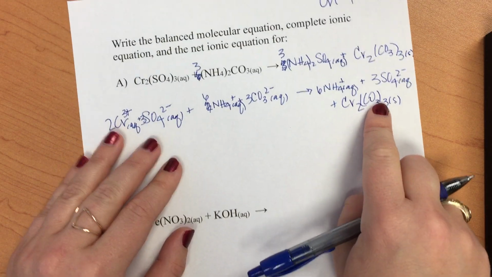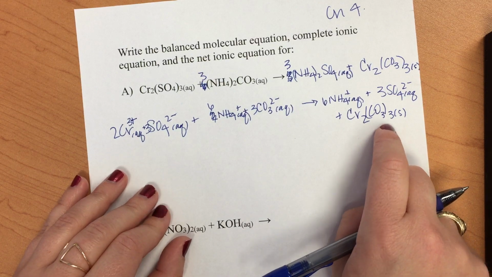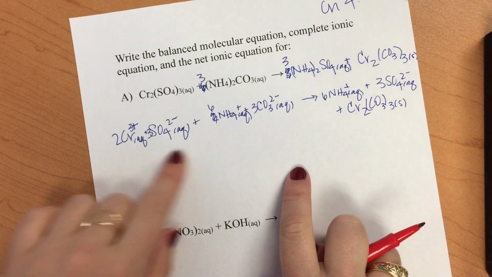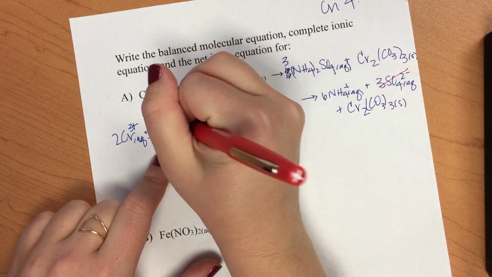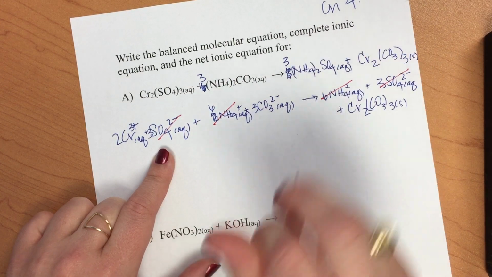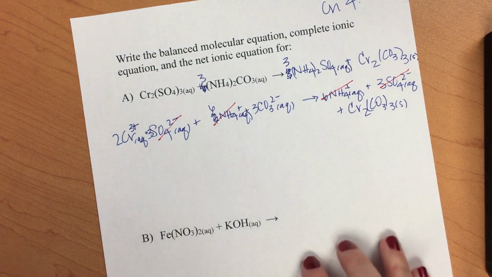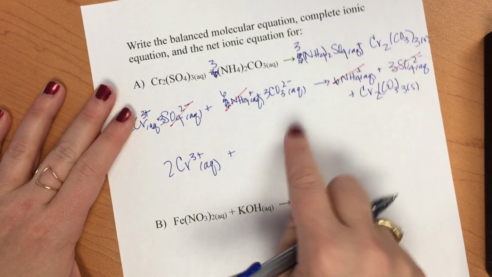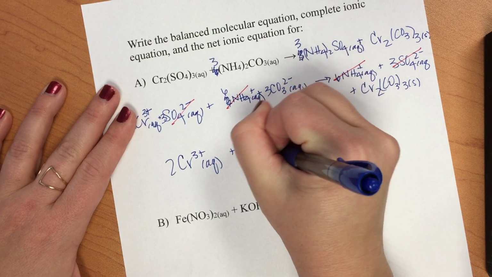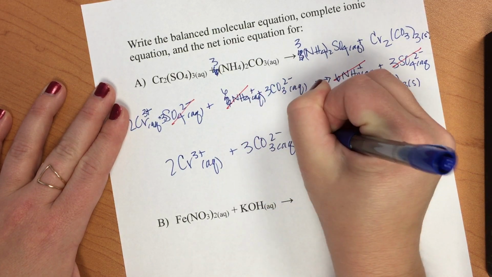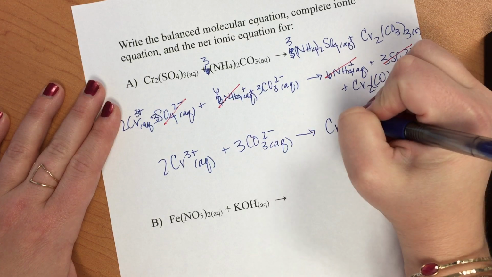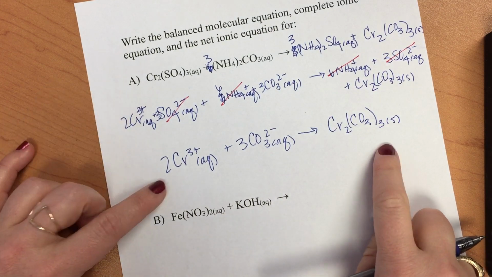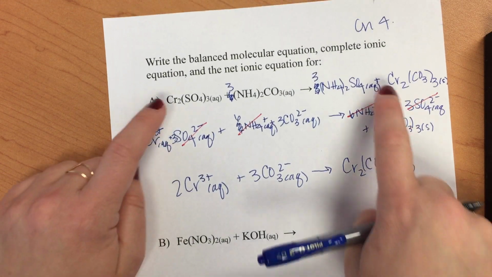Because solids do not ionize, they do not separate in the complete ionic equation. Now, using a red pen, I'm going to mark out anything that is on both sides. We have 3 sulfates on both sides, and we have 6 ammoniums on both sides. So our net ionic equation is going to be 2Cr3+ aqueous plus 3 CO3 2- aqueous forms Cr2(CO3)3 solid. So this is our net ionic equation, this is the complete ionic equation, and this is the molecular equation.